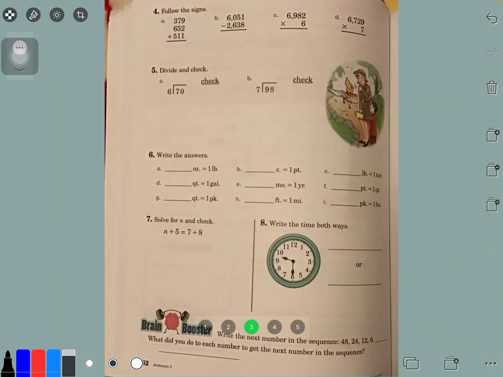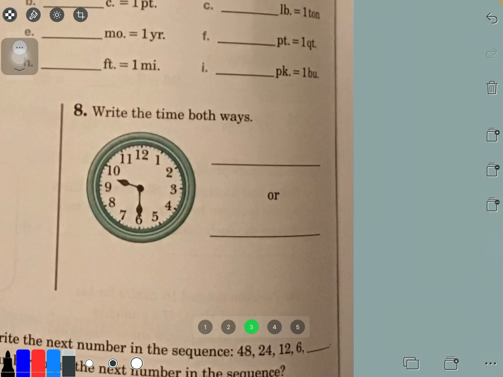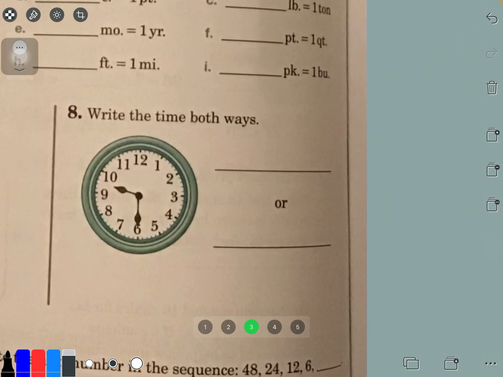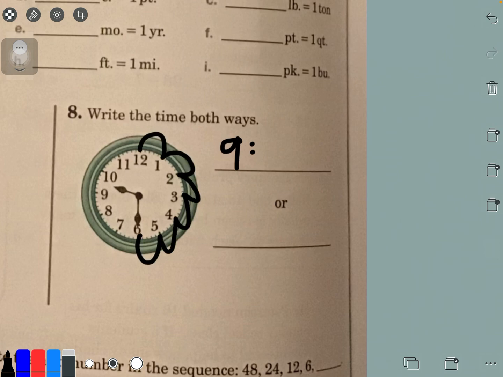We are going to focus on number 8. Write the time both ways. So here's the hour hand. Remember, it's slightly smaller than the minute hand. It's 9. And the minute hand is pointing to the 6, but you're not going to say 9, 6, right? So we're going to count from 12: 5, 10, 15, 20, 25, 30. So it's 9:30.